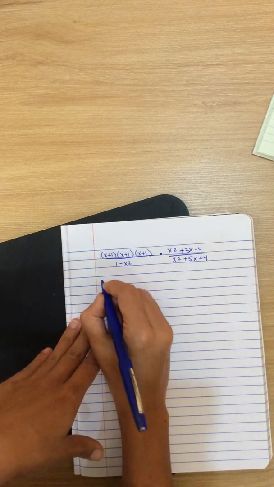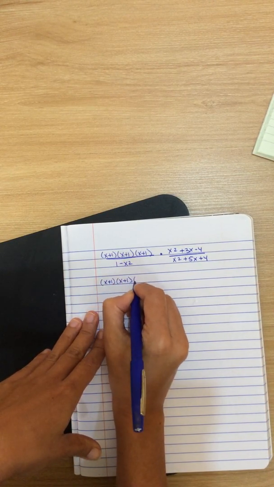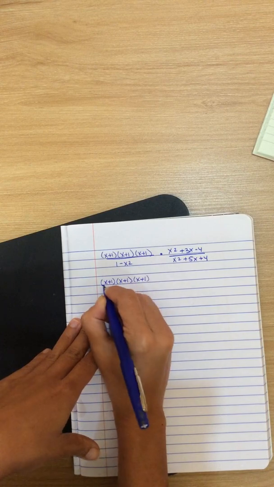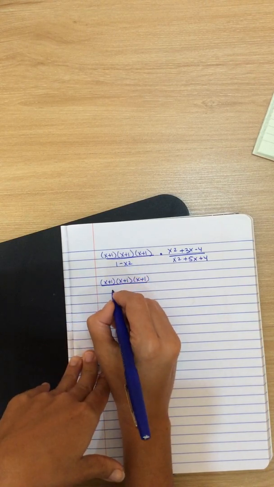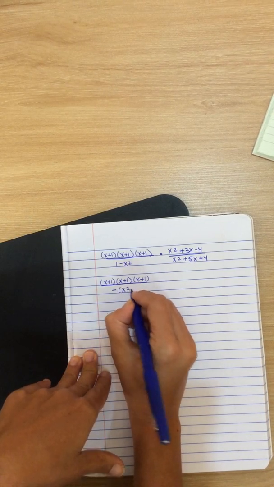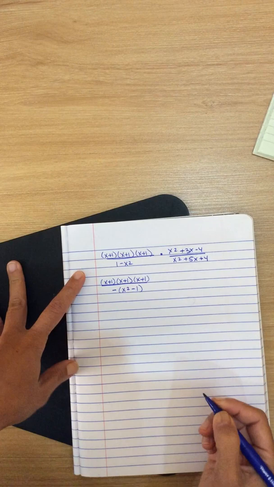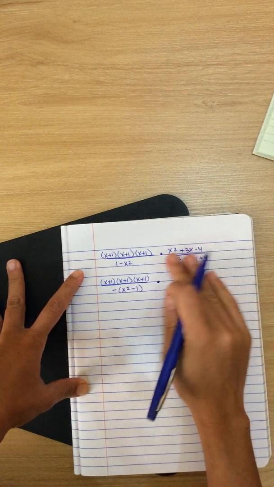Okay, so now let's factor it more. So we have x plus 1 times x plus 1 times x plus 1. And this can be factored, let's take the negative out. So we'd have x squared minus 1, right? And this is going to be times, well, I can factor this.